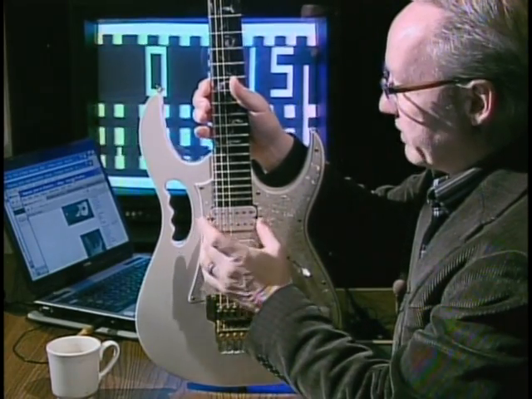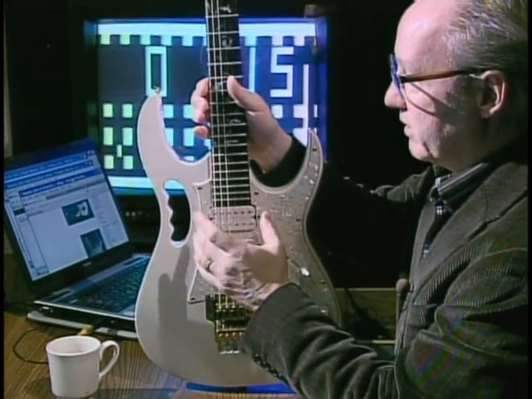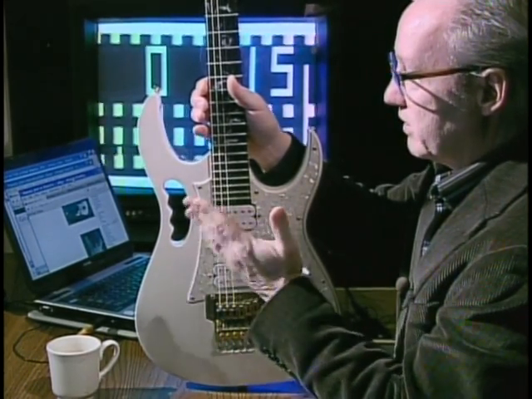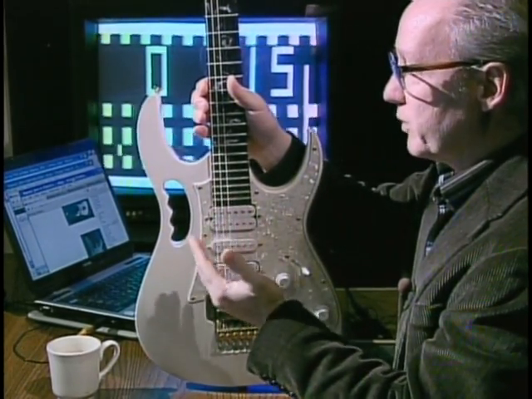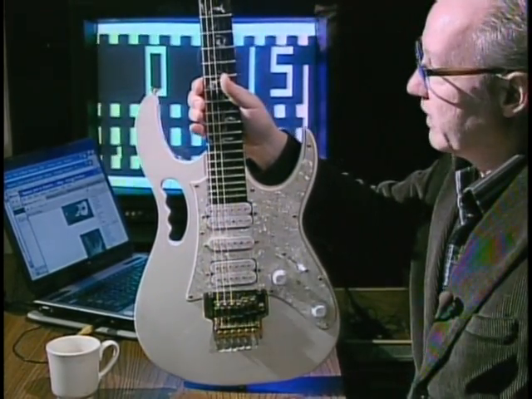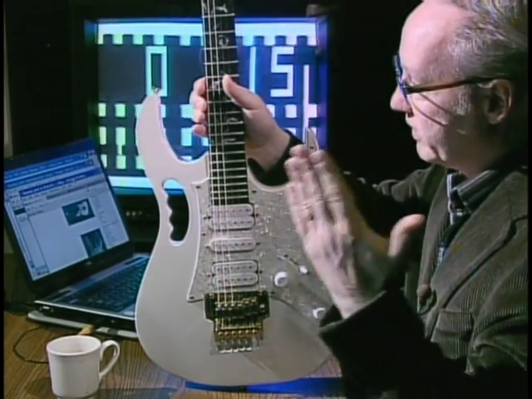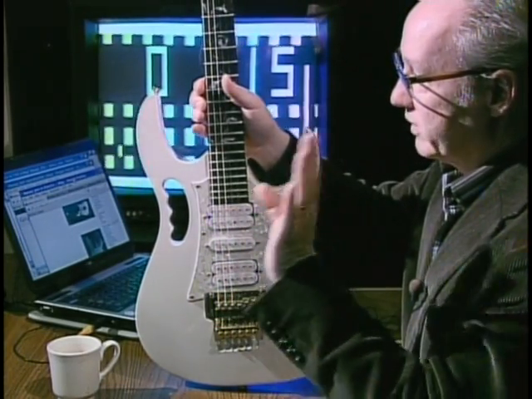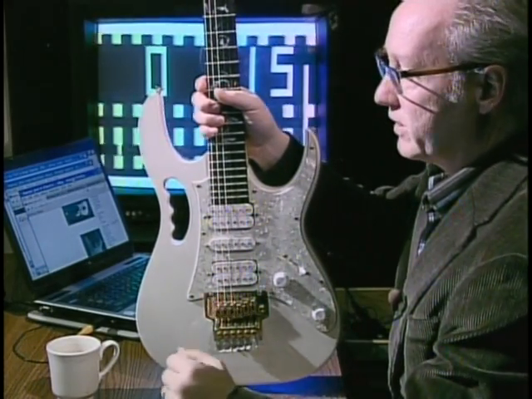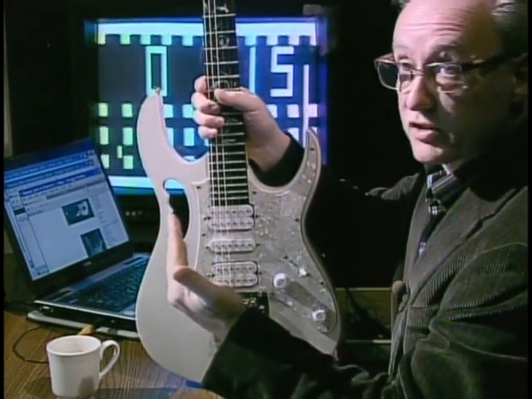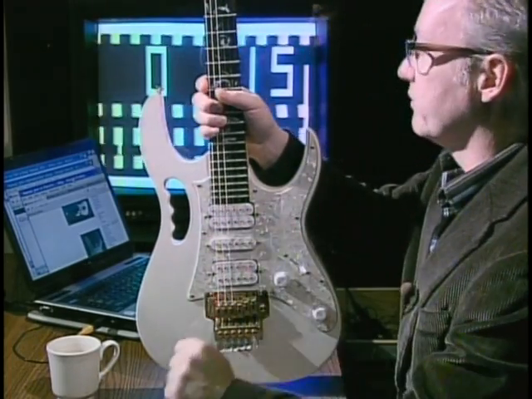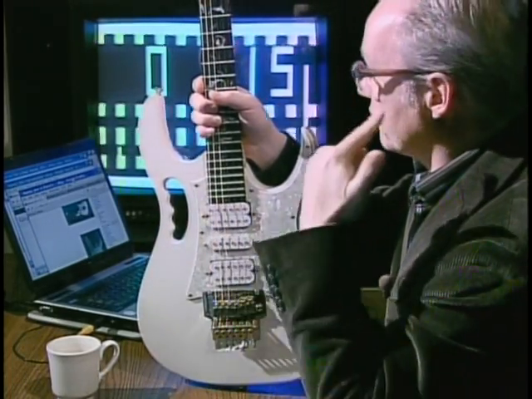The vibration is picked up by the magnetic field changes in the pickups, and the electrical fluctuations that occur on the pickup go out to an amplifier, get amplified, and we hear these electrical fluctuations as sound when the amplifier causes the speaker to move in the same way that the strings are moving, and then we hear it because it pushes the air to our ears.